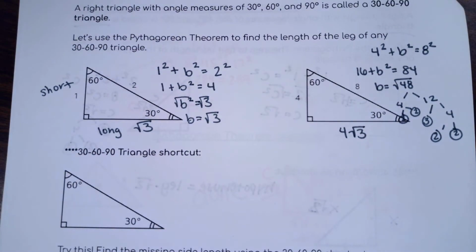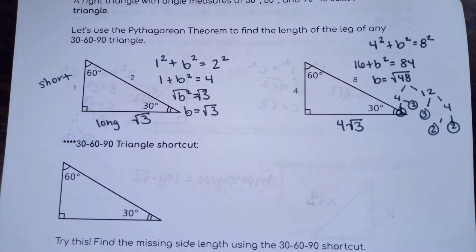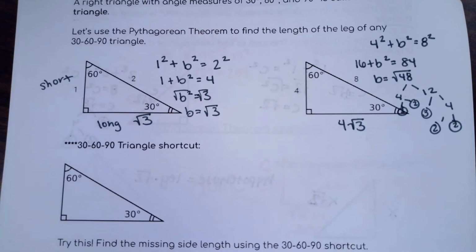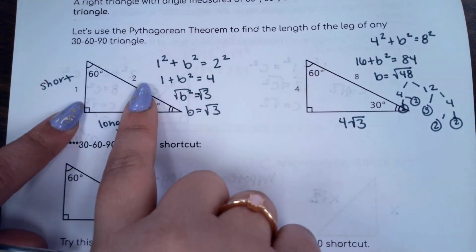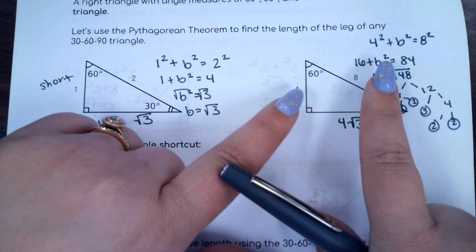So, I will give you one hint here. In a 30, 60, 90 triangle, everything is based on the short leg. So how is the short leg related to the hypotenuse? How do we get from 1 to 2? How do we get from 4 to 8?